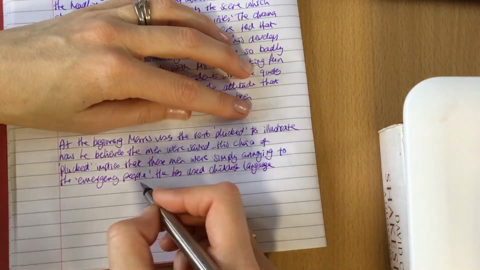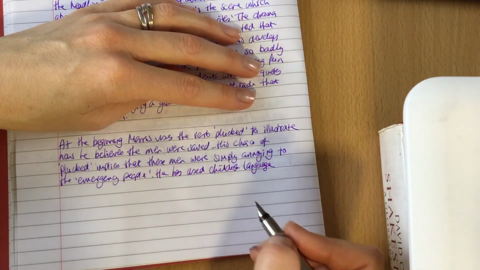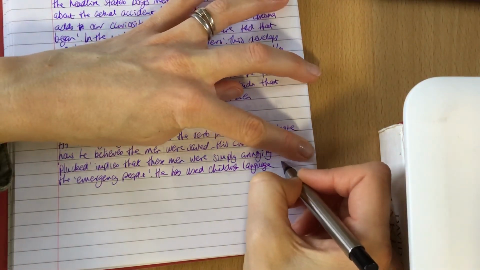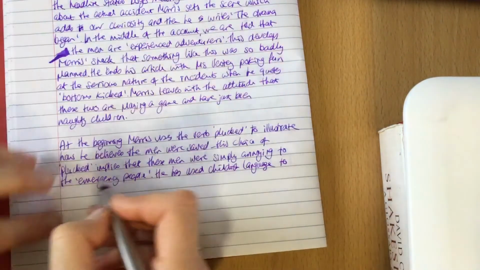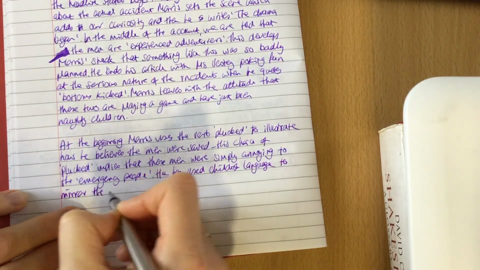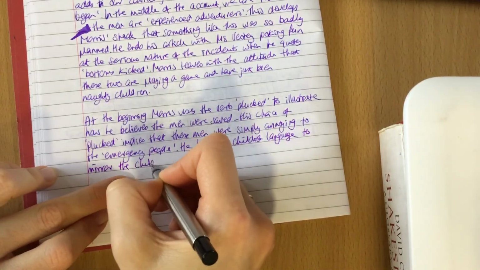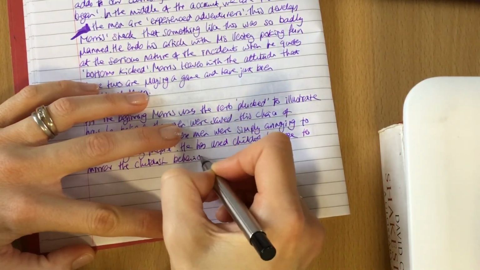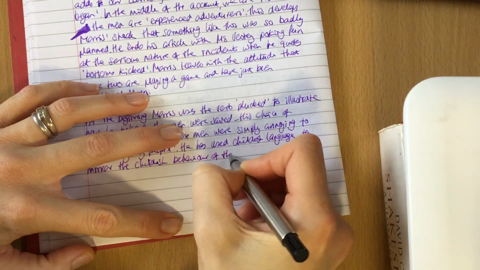Is it with plucked and people? Or just people? People. Childish language to mirror the childish behaviour of the men.